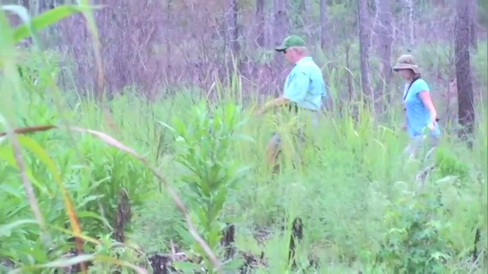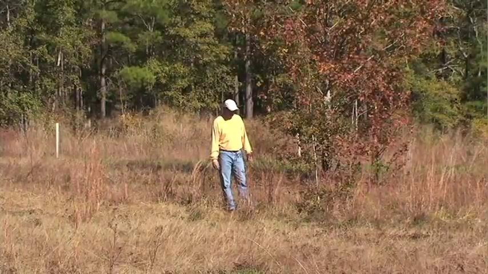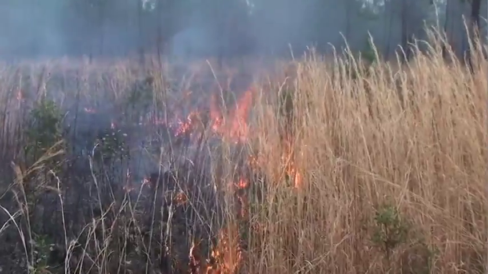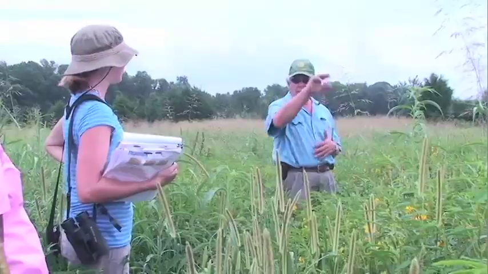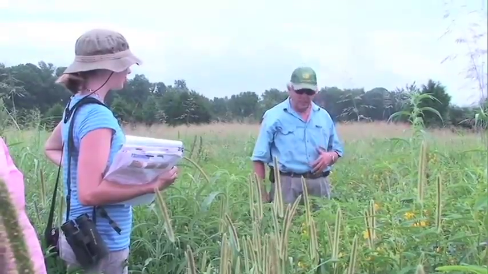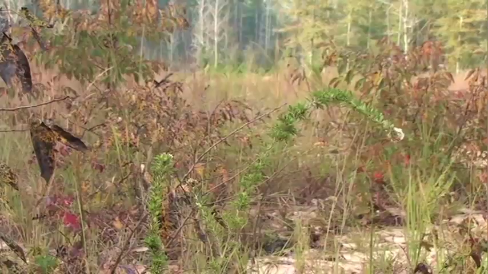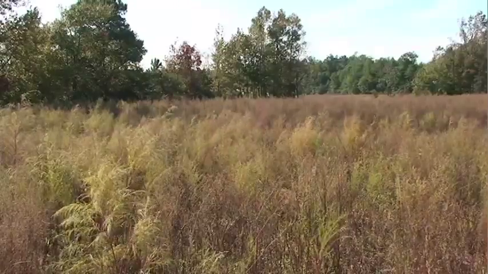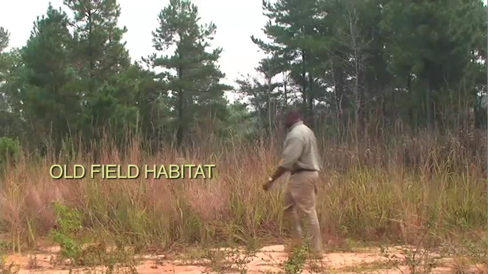Managing old fields for wildlife may be as simple as identifying naturally regenerating trees that you want to save, and then regularly managing the brush and shrub component. By doing this, you move toward a mix of physical communities that will include the herbaceous layer, a small shrub component, and a few good trees. Let's look at some of the factors that make good old field habitat.